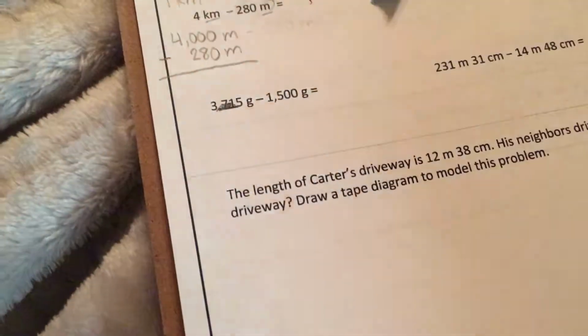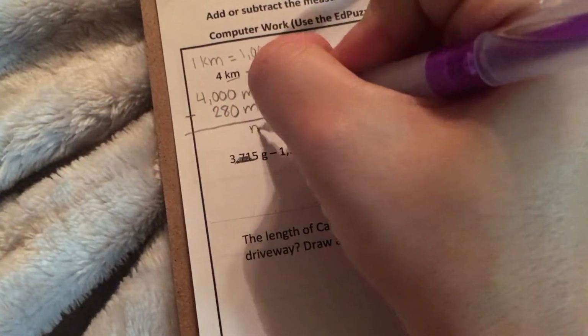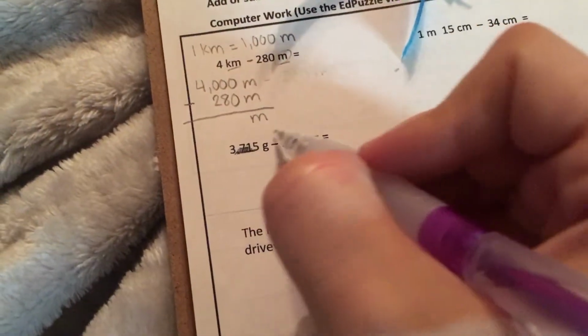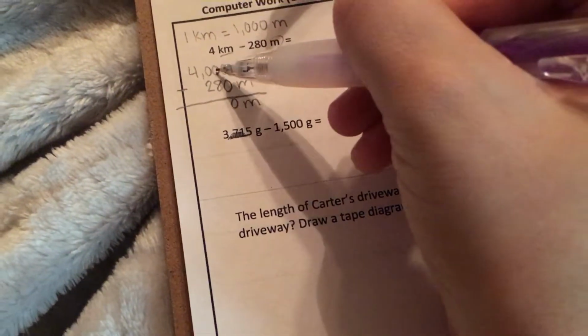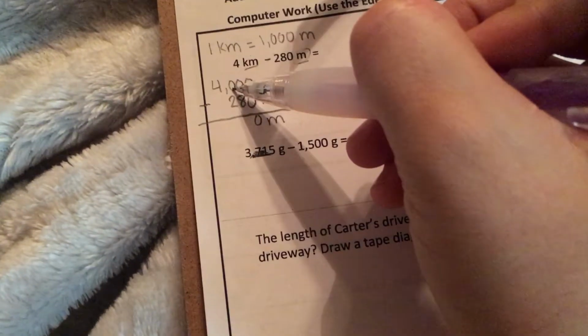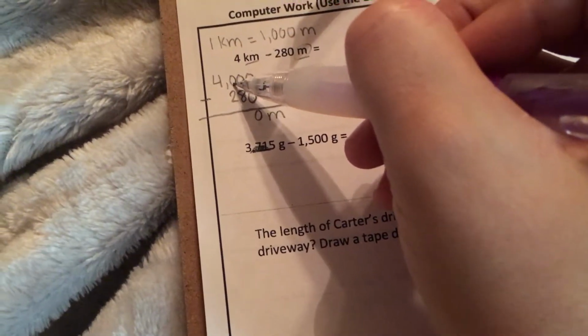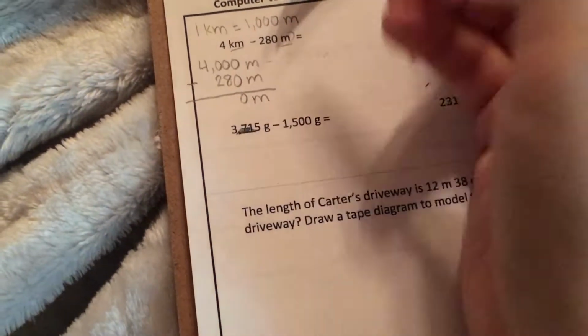Okay, so now we have like units. So I'm going to bring my meters down because it's always important to carry that unit. 0 minus 0 is 0. Can we do 0 minus 8? No. So we got to go next door. Well, when I went next door, they still didn't have anything. So I'm going to go to the next door. Well, here I can finally borrow.